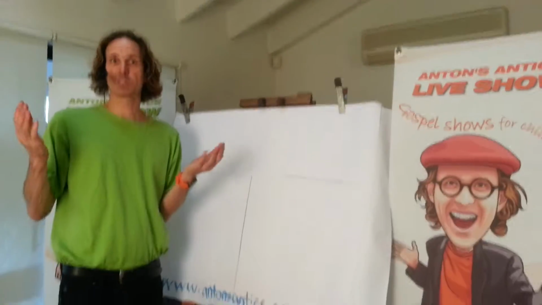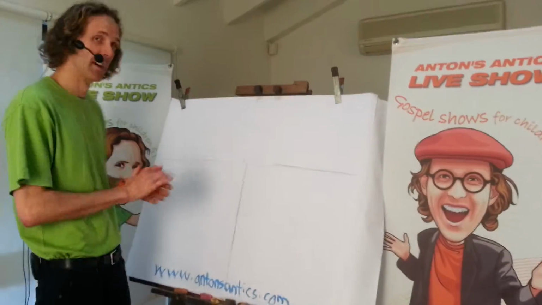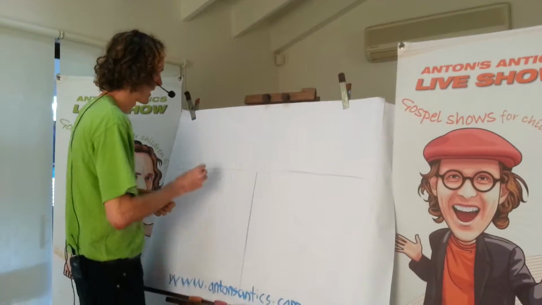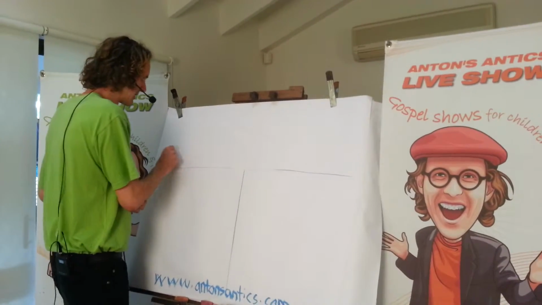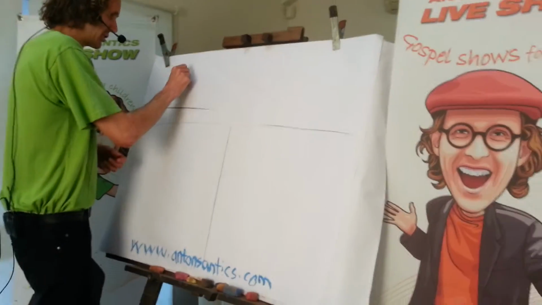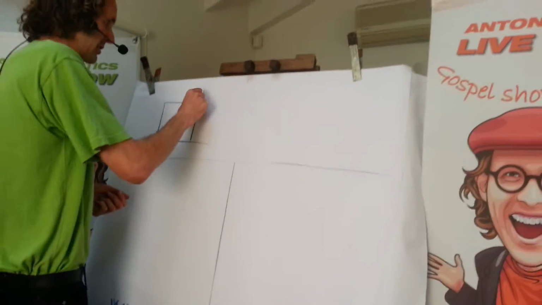Today we're going to be doing some more quick sketching, and today learning how to quick sketch buildings, two-dimensional buildings. So let's start. Take up our little black chalk here and we're just going to start with a baseline and draw a square. Draw a square. Now a rectangle, slightly taller.